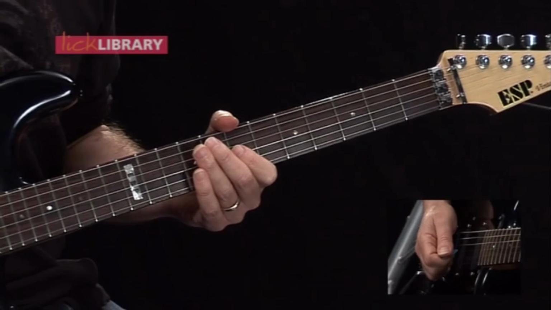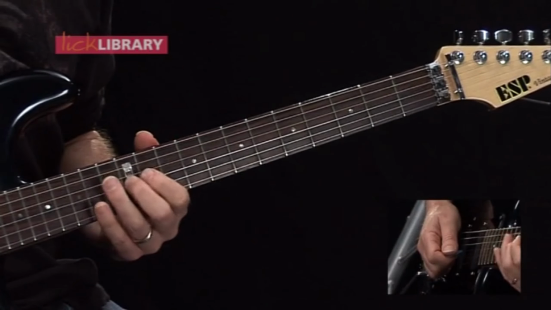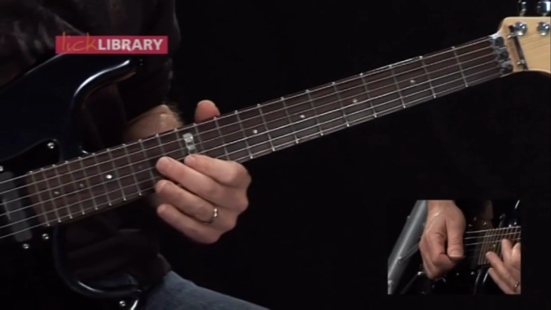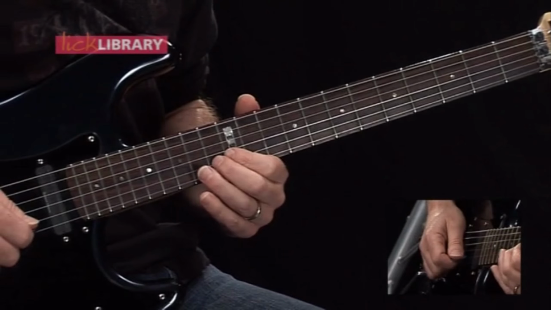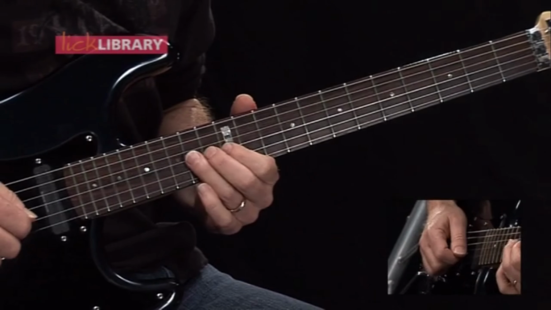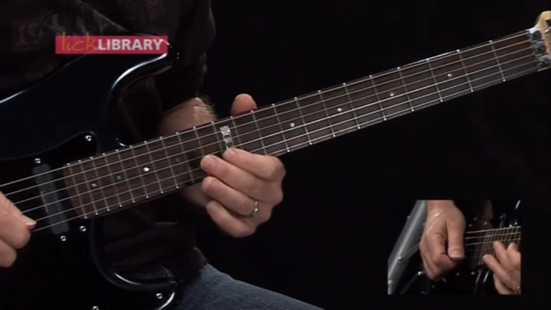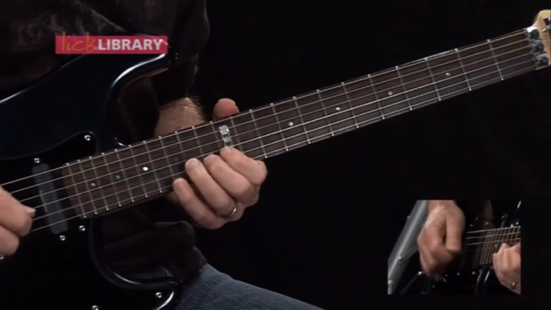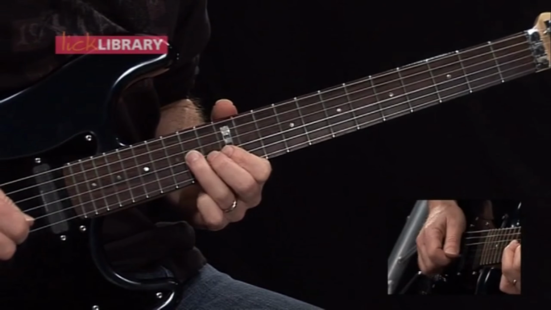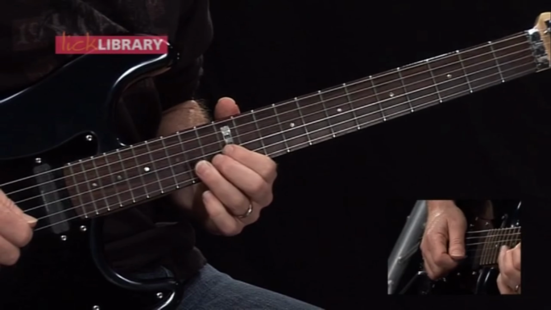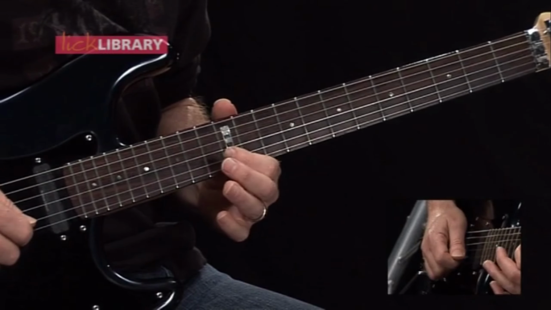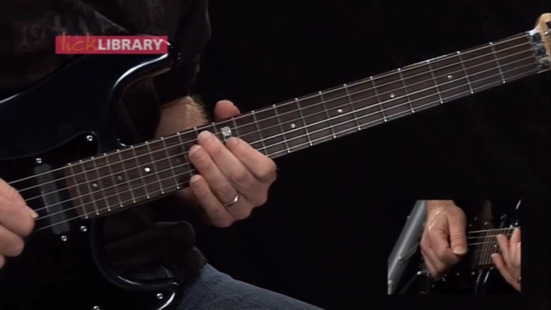And I'm going to end with some 16th notes. 11, 12, 14 on the G, 12 on the B, 13, 12 on the B, 14 on the G, 12 on the B, 15, 13, 12 on the B, 14 on the G, 13, 12 on the B, 14 on the G, 12 on the B, and the last note, 12 on the G.